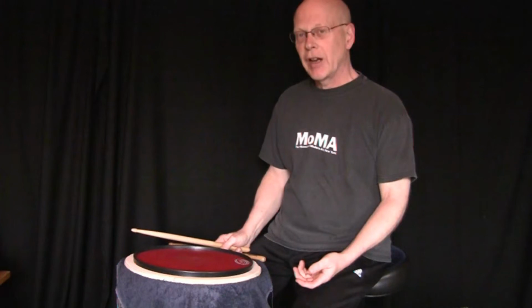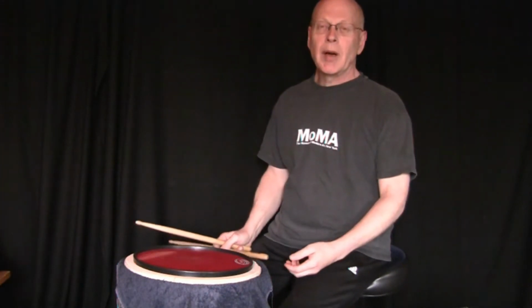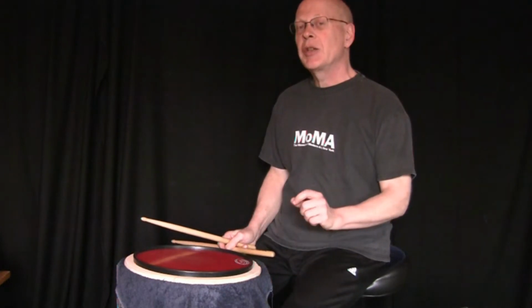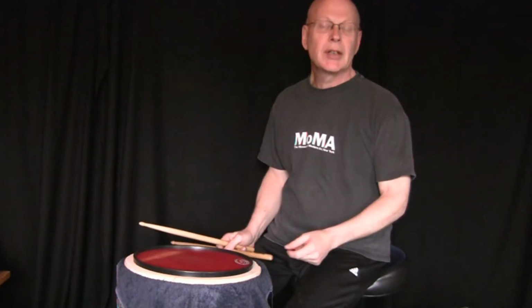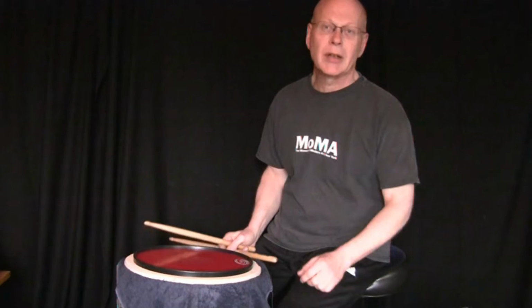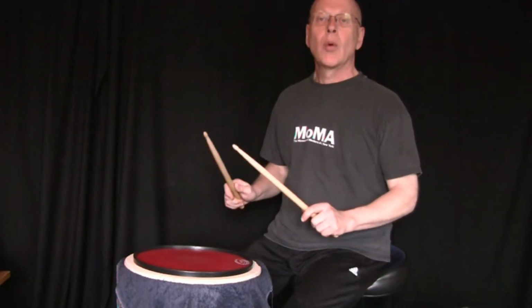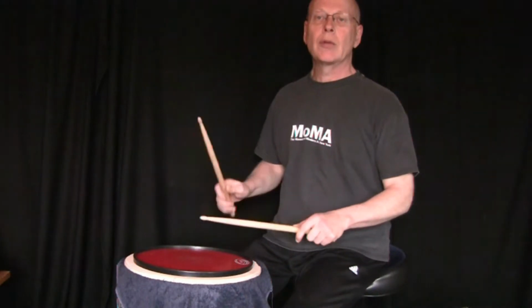First we'll look at the half values. We'll get to it by playing a double stroke roll. I'll do that for a measure, and then I'll change my left hand from doubles to singles, and we'll have the half values double single. Here's what that sounds like. 1, 2, 3, 4.